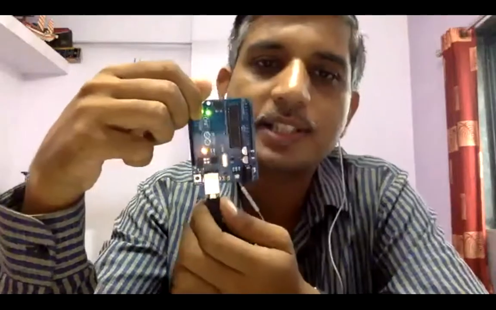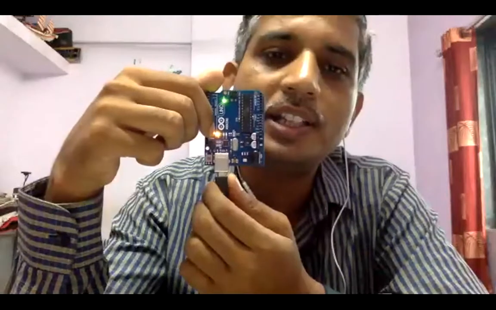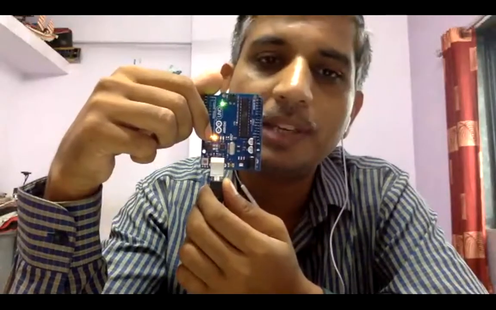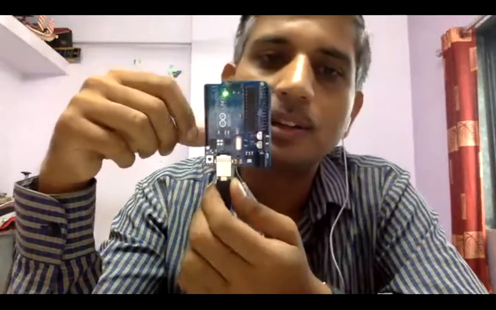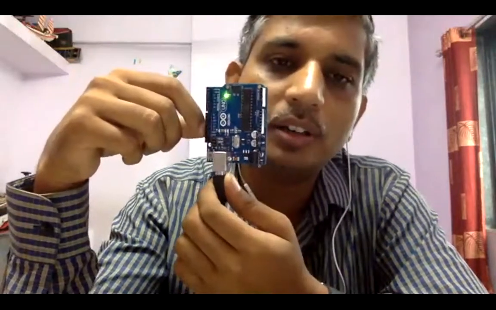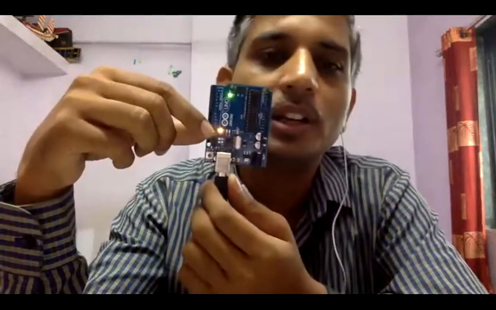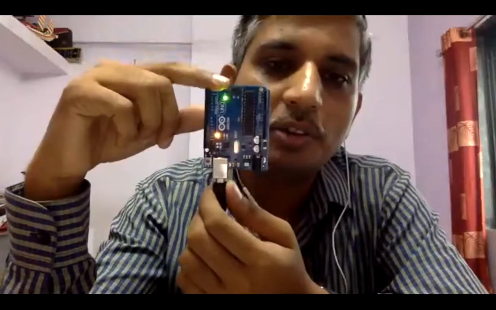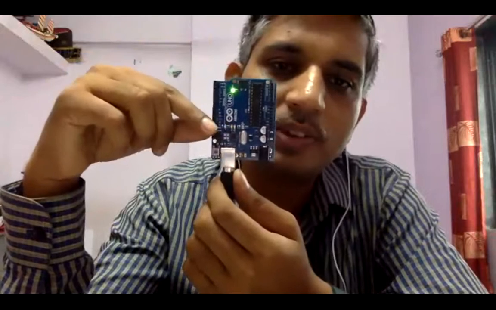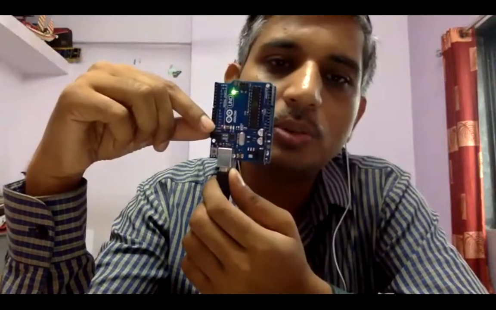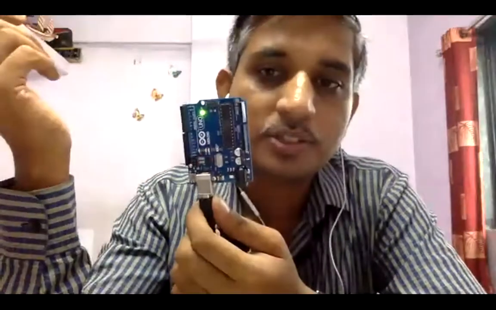We already discussed this in the morning session. This is the power light, and the LED that is blinking is connected to pin number 13. I think this board already has the blink LED program, which is a testing program, and every Arduino board has it. When you first connect it, it blinks, which means that this board is correct.